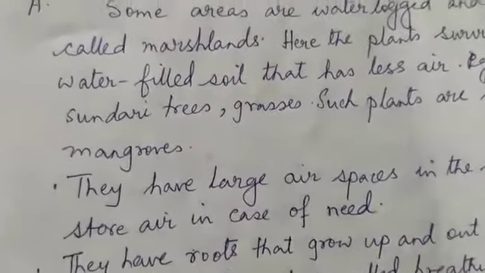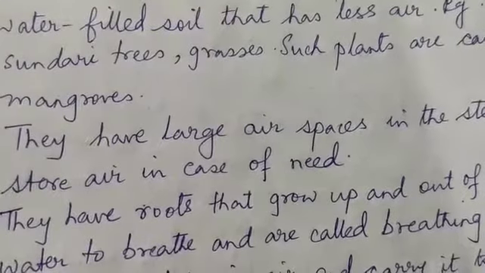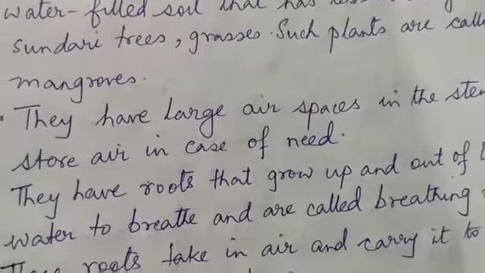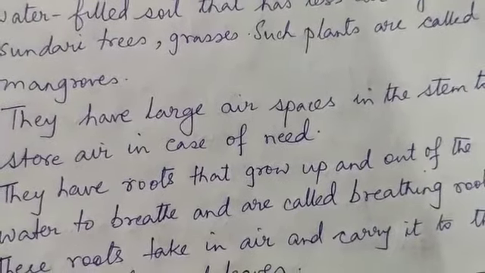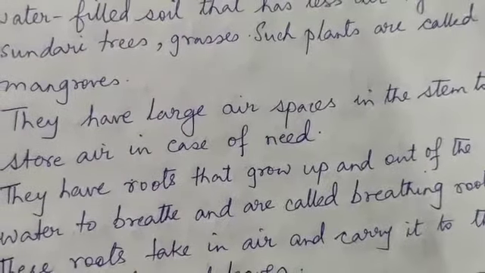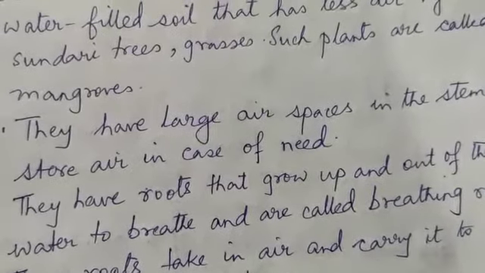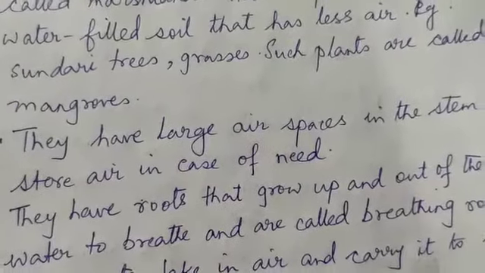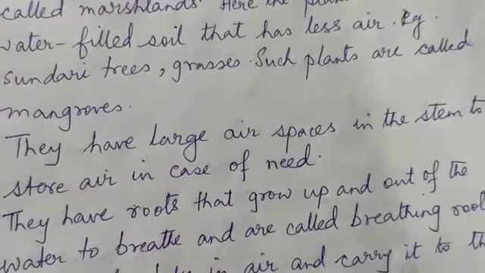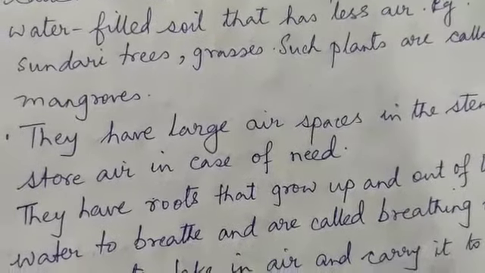What are their characteristics? They have large air spaces in the stem to store air in case of need.